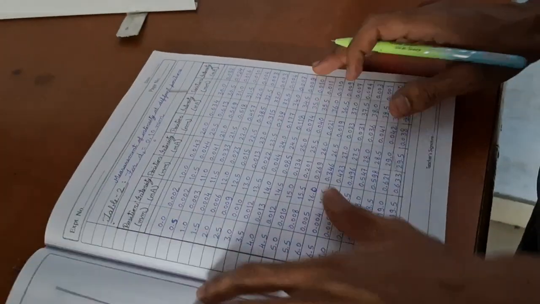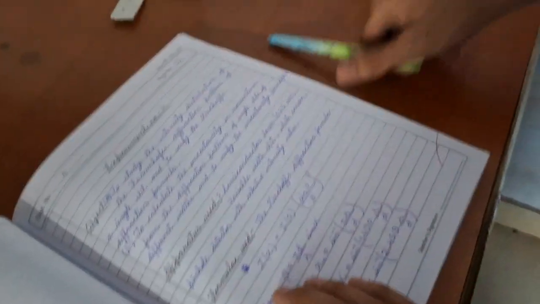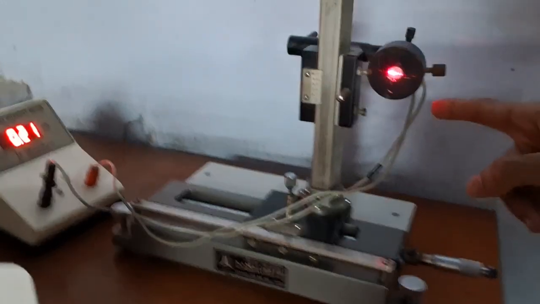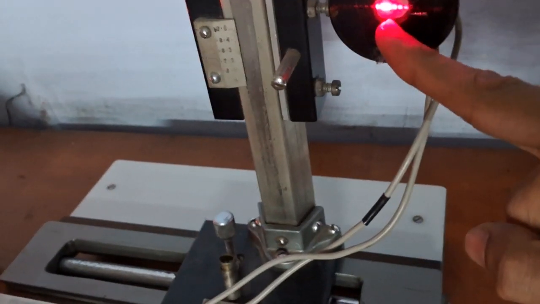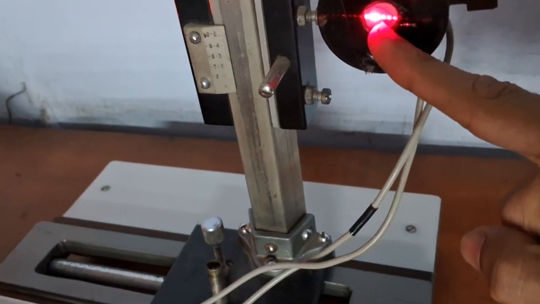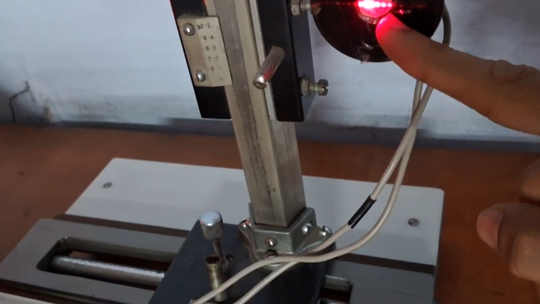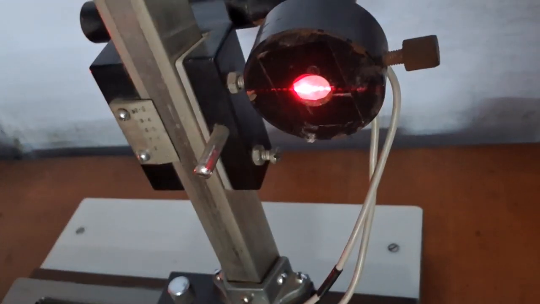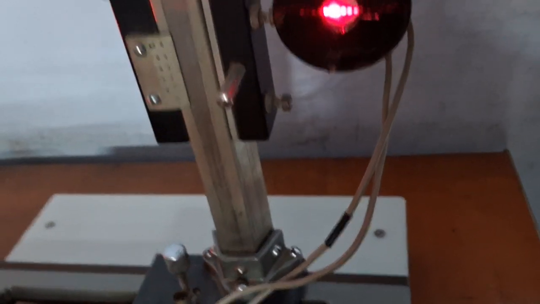Now, how will you take the readings? Right now, as you can see, my spectrum is randomly set. First I need to bring it to the central maxima. As you can see here, this is my central maxima, this is the first maxima, and this is the second maxima. Just at the start of the second maxima, you will bring your detector hole.